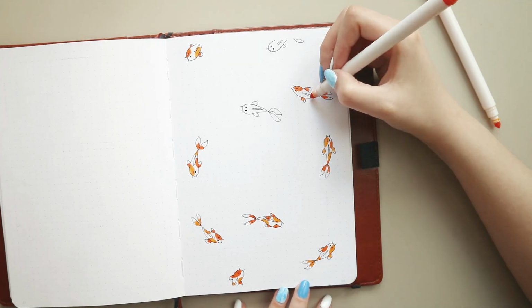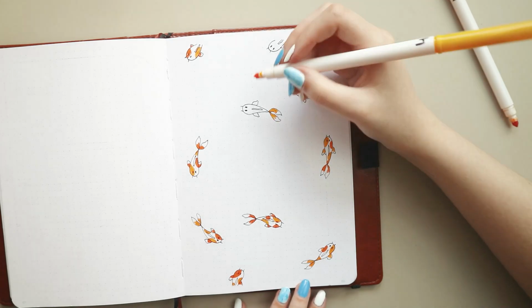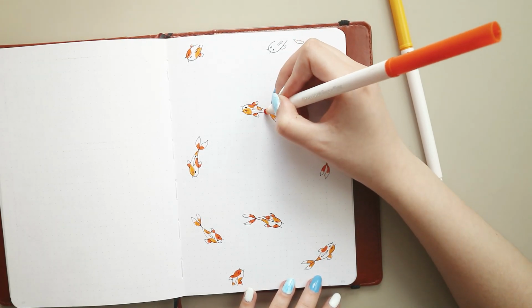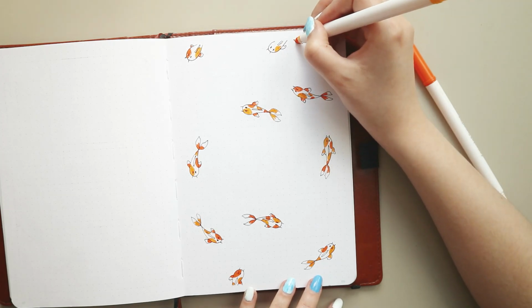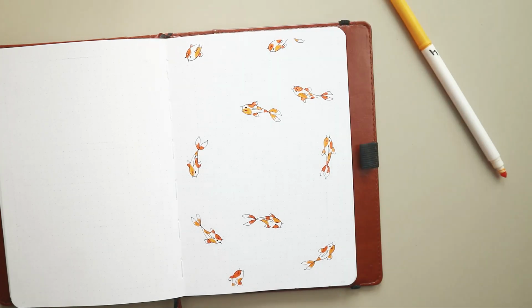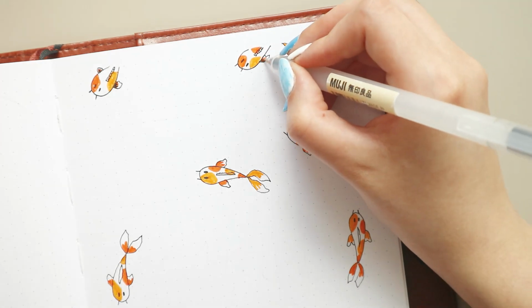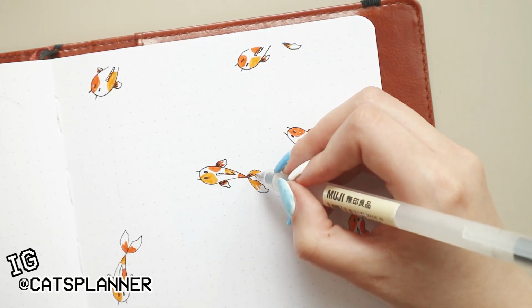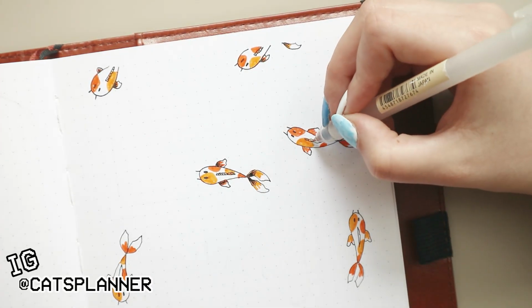I added some orange spots using two different orange shades of Crayola Super Tips all over the fishes, and then some lines on the fins and tail to add more definition to them. It's really all about the small details here. They really make a difference in the whole scheme of the page.